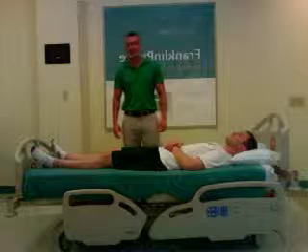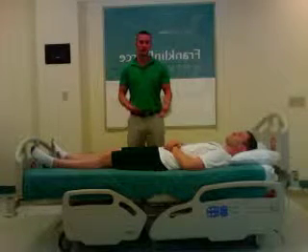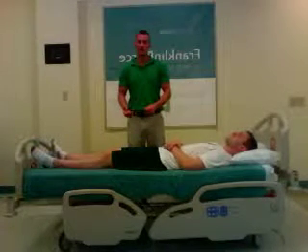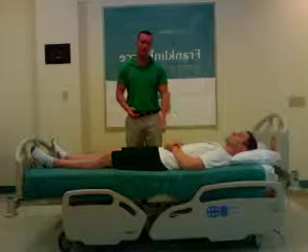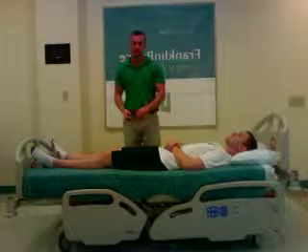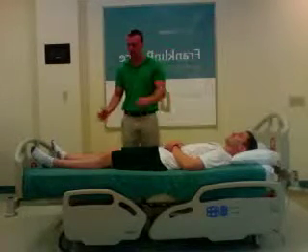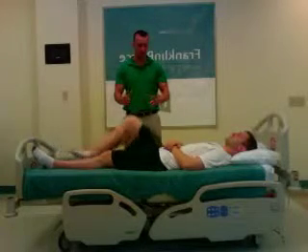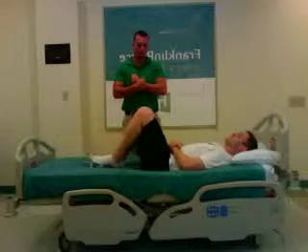The second exercise we're going to talk about today is a double knee to chest. It's a gentle range of motion exercise and stretch for the low back, the buttocks, and the back of the thigh. You have your patient lying flat on the table. You have them bring both knees up to the chest and pull with their forearms.